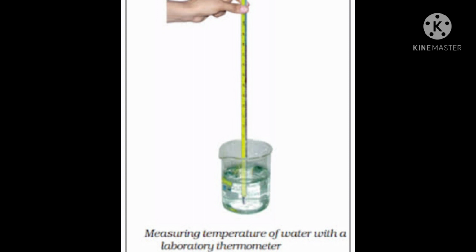Take some hot water in the beaker. Now dip the laboratory thermometer in that water so that the bulb of the thermometer does not touch the bottom of the beaker and also the side of the beaker. Now observe the movement of mercury inside the thermometer. It moves up and slowly comes to rest after some time. Now note down that reading. That is the temperature of that hot water at that time.